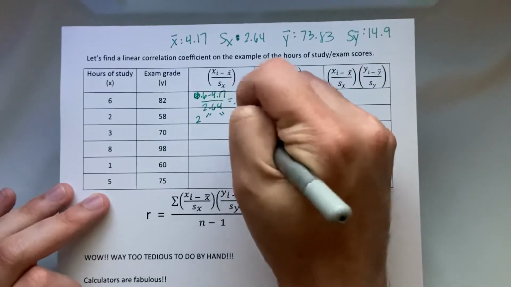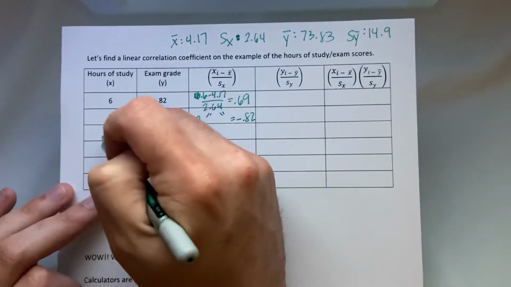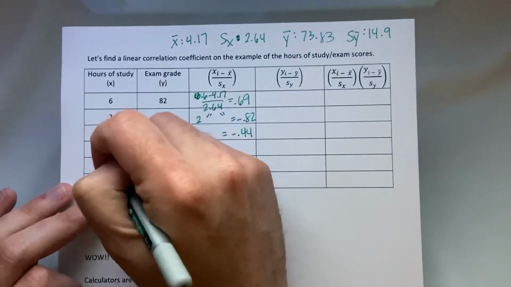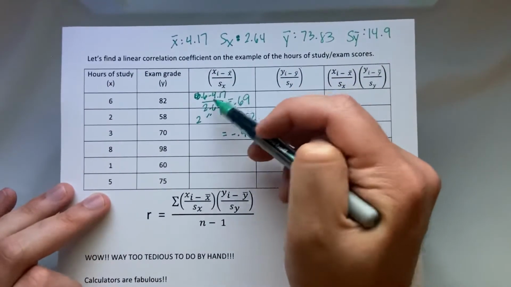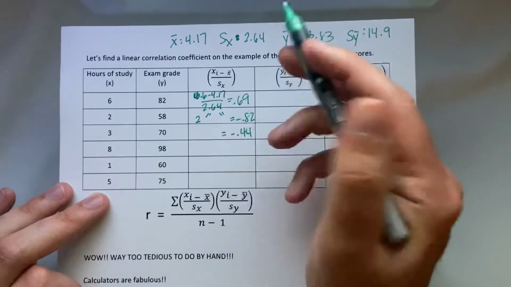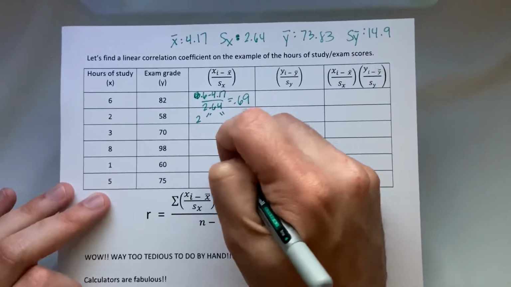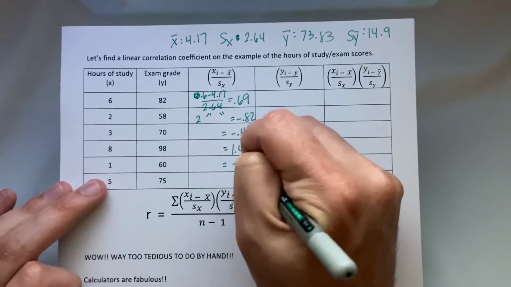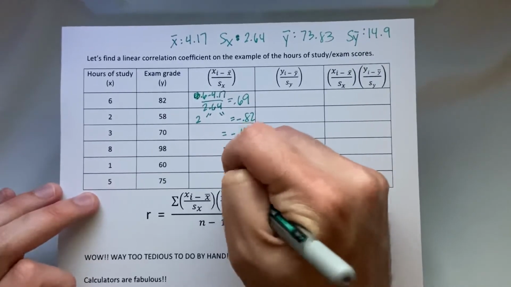And this one is negative 0.82. Repeat again for 3. It's negative 0.44. Repeat again for 8, minus 4.17 divided by 2.64. This one is 1.45. This one is negative 1.20. And the last one, 0.31.